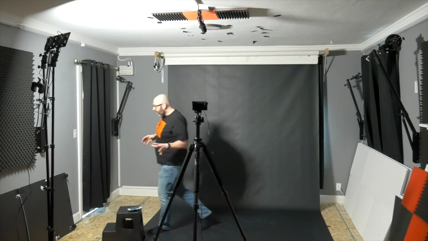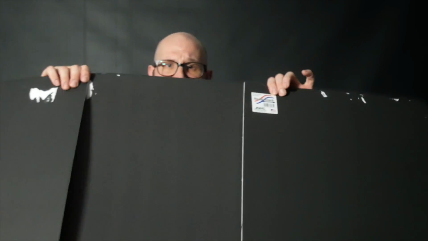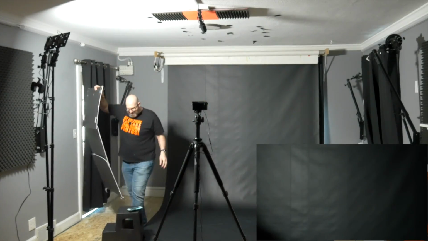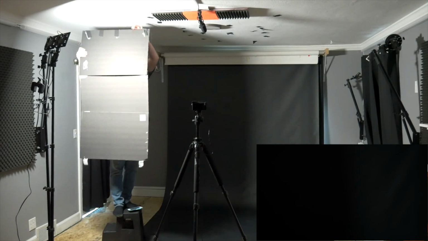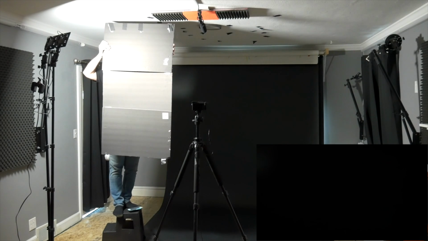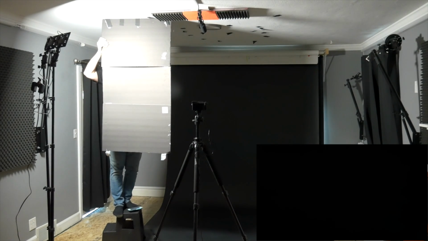Now I've got my flag set up for this already. It's this here, which is 3 pieces of foam core board that I got from the dollar store that are just taped together. And what I'm going to do is get up here on my stool and hang this in such a way that it blacks out that background.